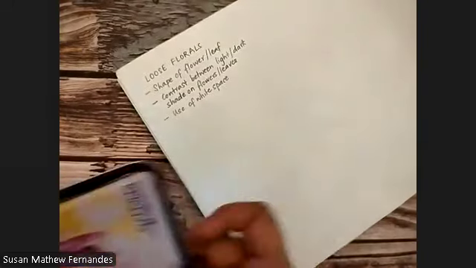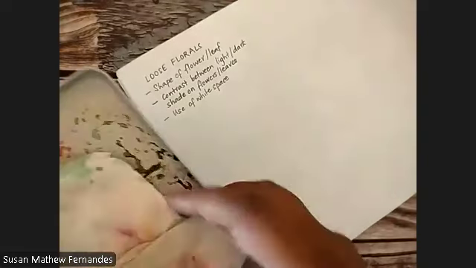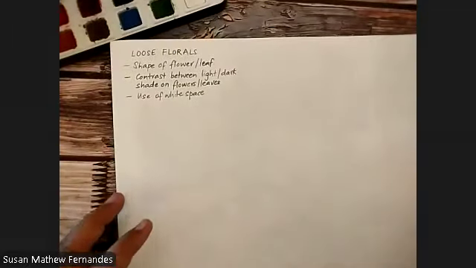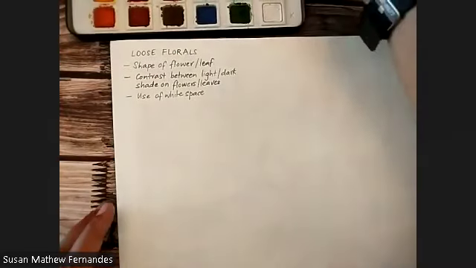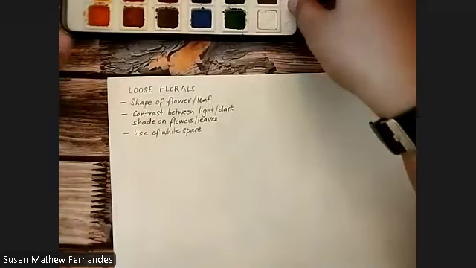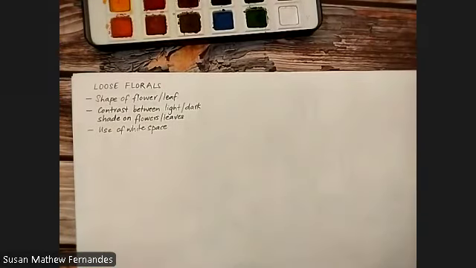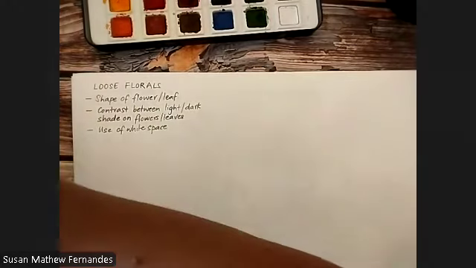Our cakes are not going to be very easy to work with when you're doing loose florals, because cakes require some effort to pry the color out of the cake, and we need a lot of paint. Keep your water close. And now brushes.